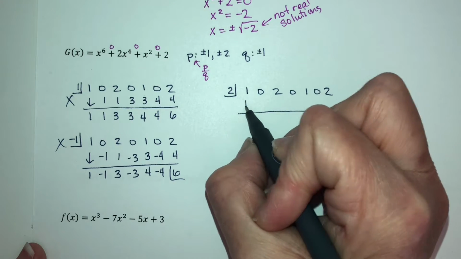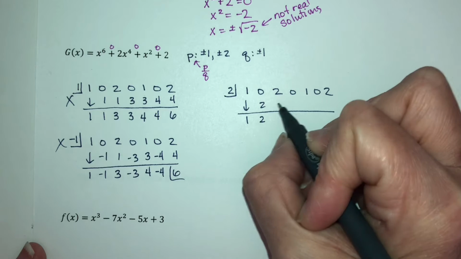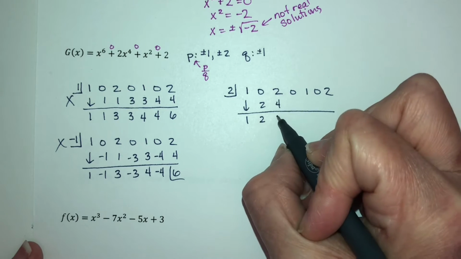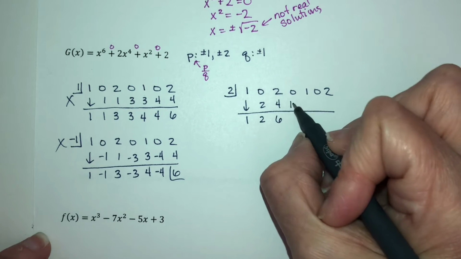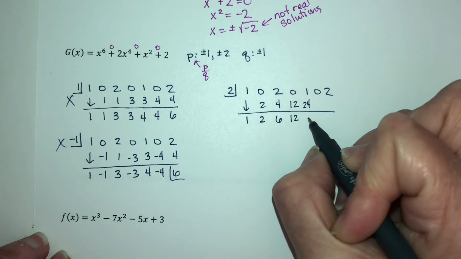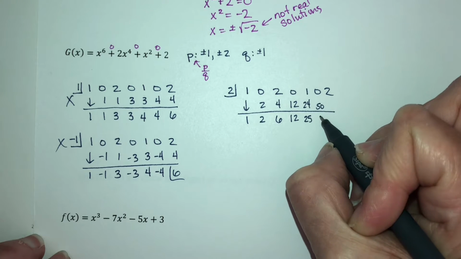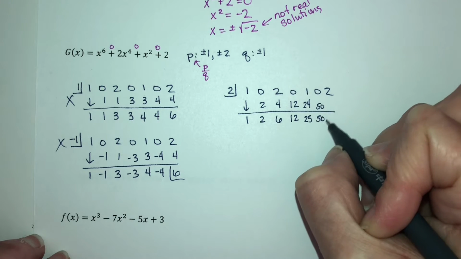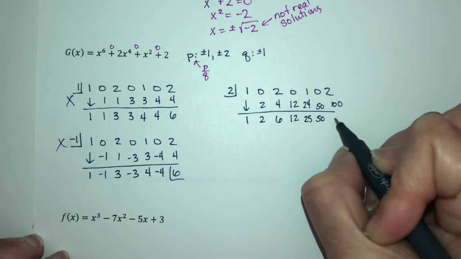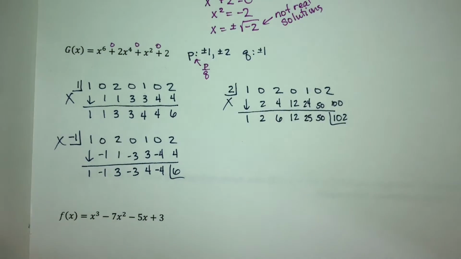Okay, so bring down the 1, multiply to 2, that's a 2, 4, 6, 12, 12, 24, 25, 50. This is why I say spread things out. That's 50, that's 100, so your last one is 102. Again, not a solution.